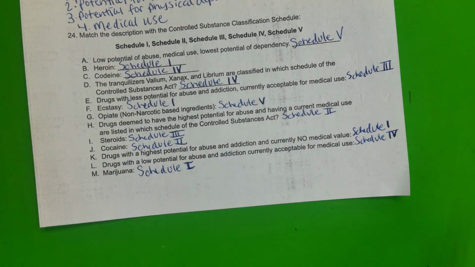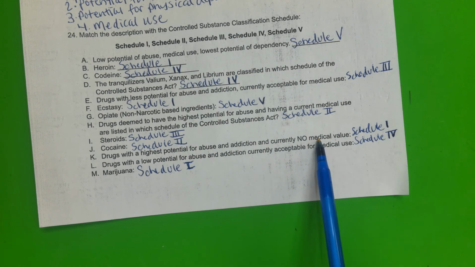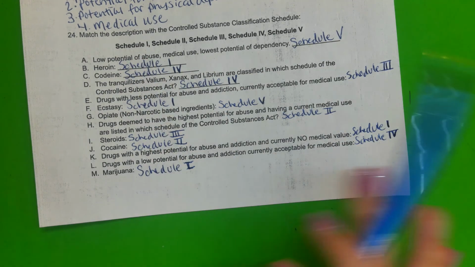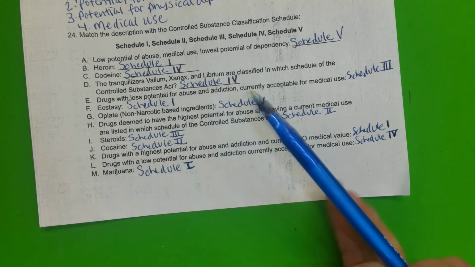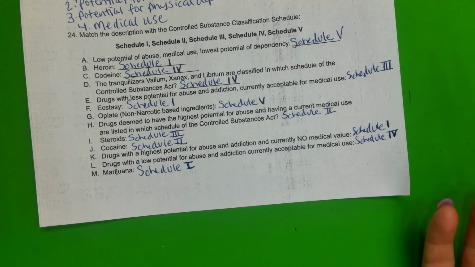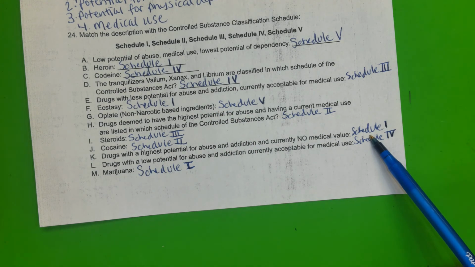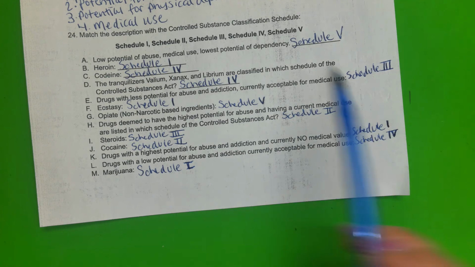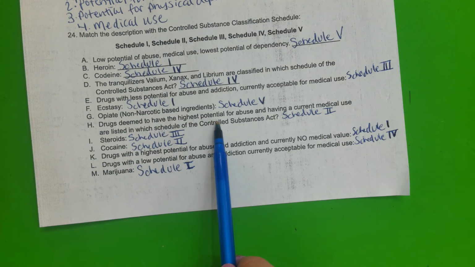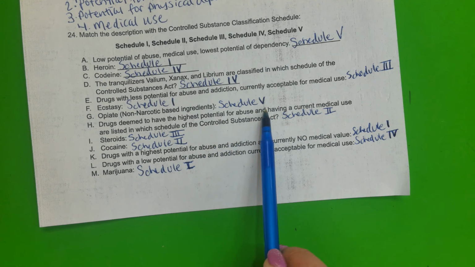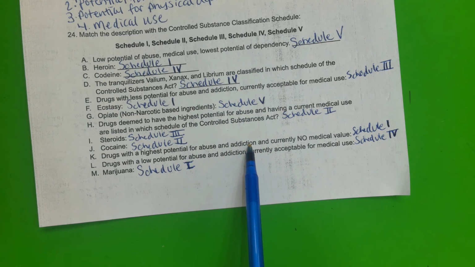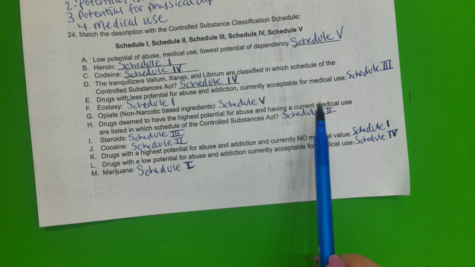Okay, so keep in mind what they are, and they are in order. Schedule 1 has the highest potential for abuse, highest potential of addiction, and no medical value. So the worst of the worst, at least for abuse and addiction, and no medical value. Okay, Schedule 2 also has high potential of abuse and addiction, but has some medical use. That will be Schedule 2.